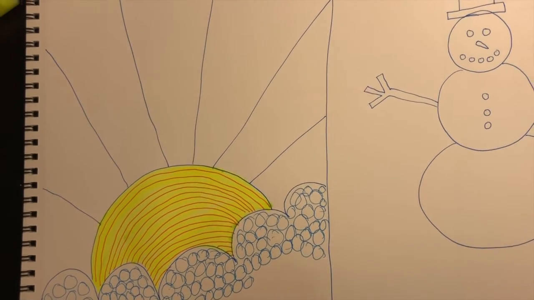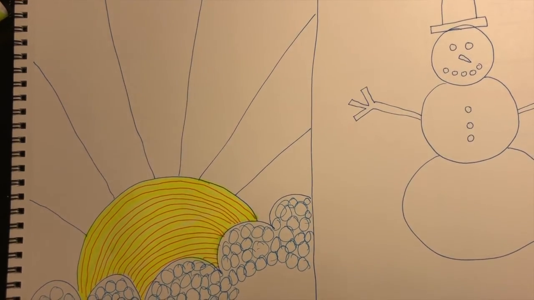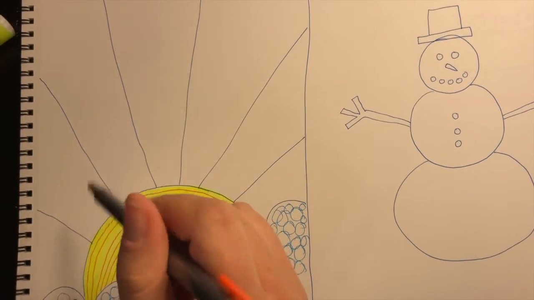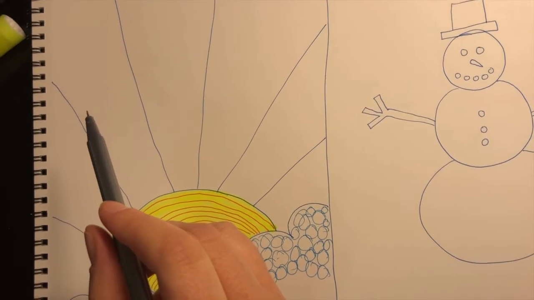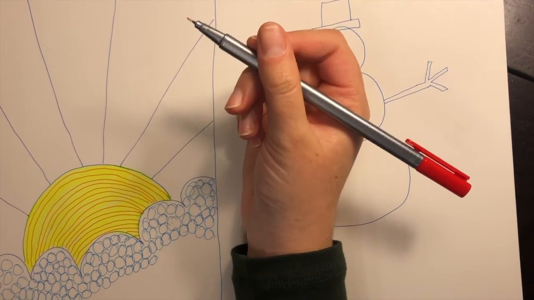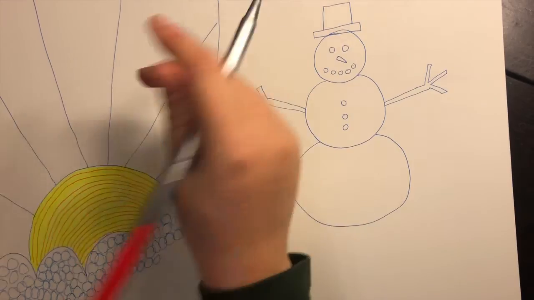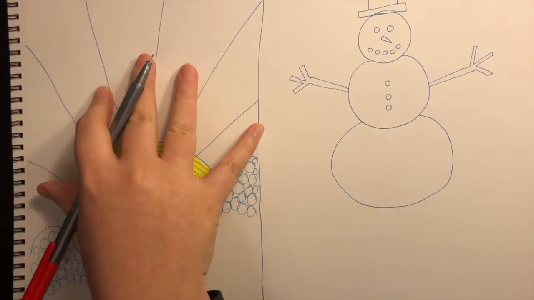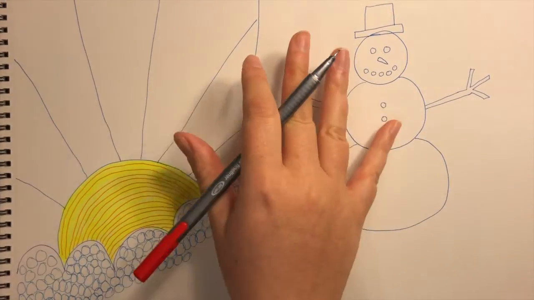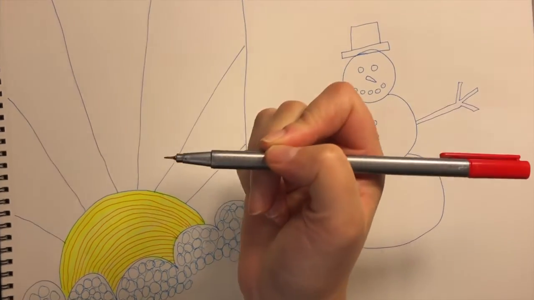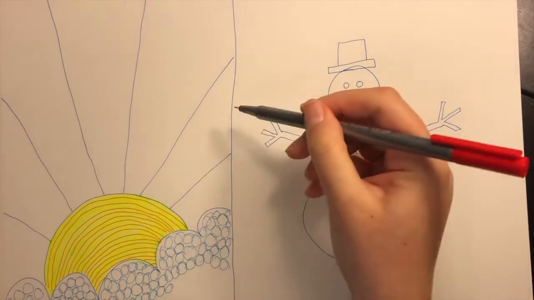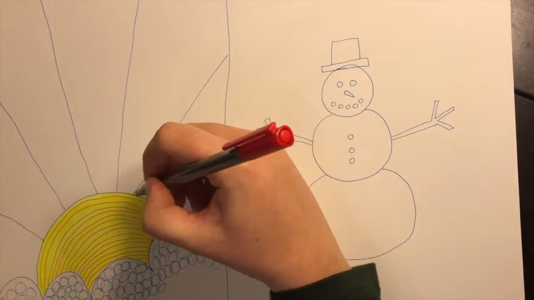Now let's just experiment with a little bit of cross-hatching on one of the rays of the sun. All right, now I'm going to decorate one of the rays from the sun using some cross-hatching. So just for the sake of time, we'll do this narrow one on the side.